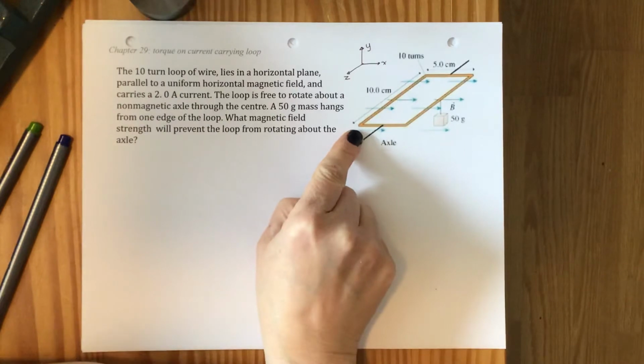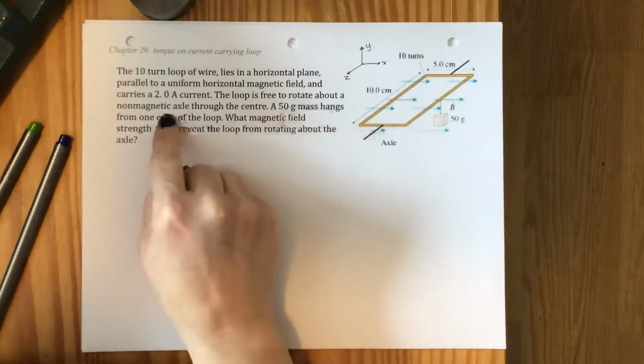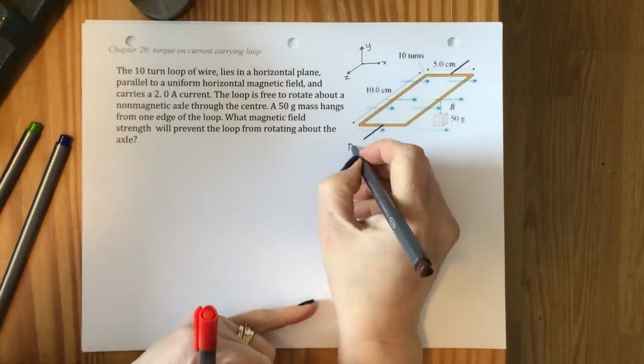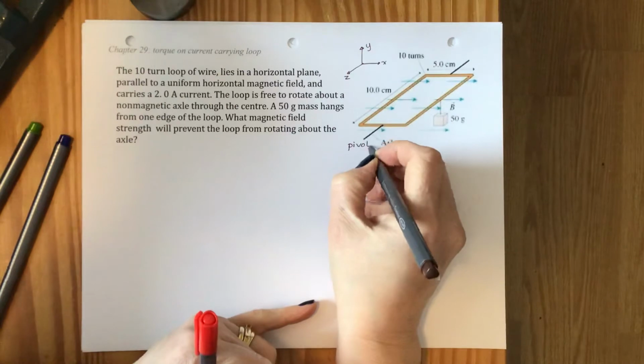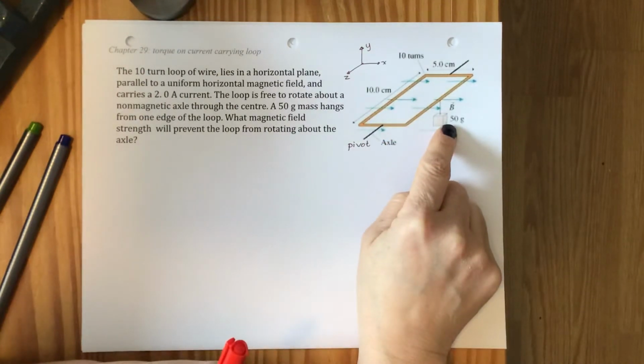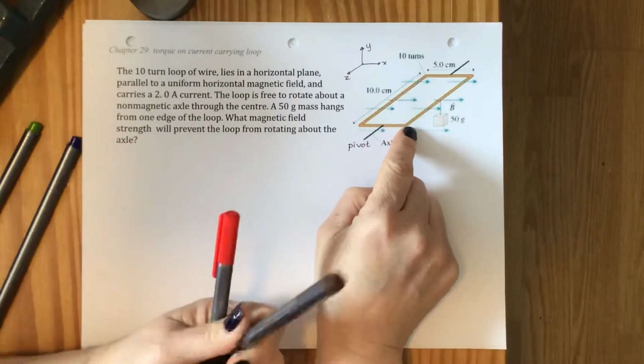Notice it doesn't show the direction of current. That's something to keep in mind. The loop is free to rotate about a non-magnetic axle through the center. So this axle then is the pivot of rotation. A 50-gram mass hangs from one edge of the loop. What magnetic field strength will stop the loop from rotating?